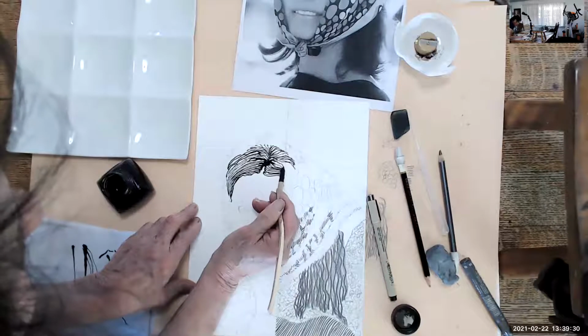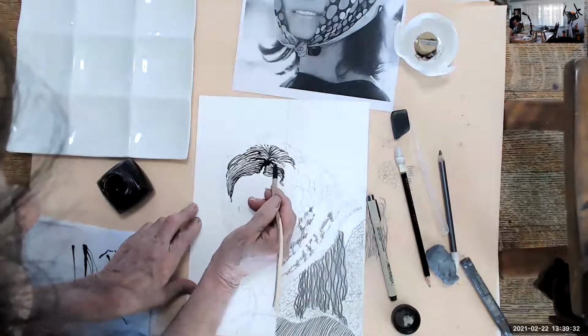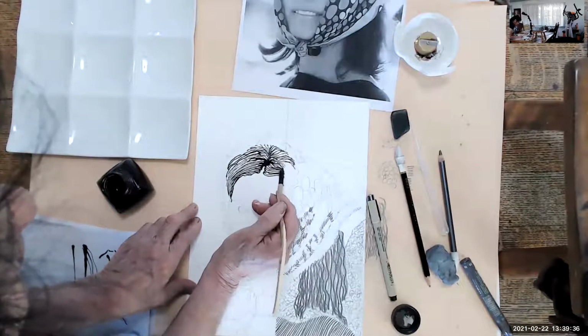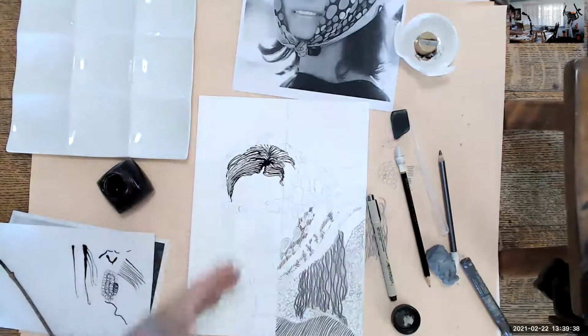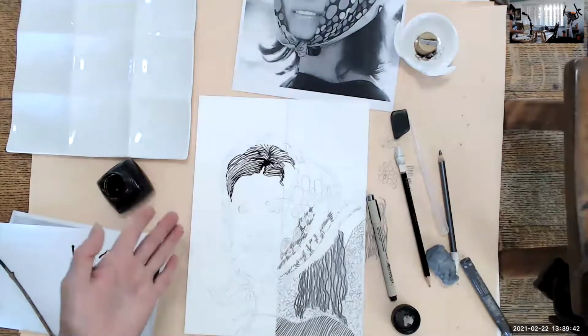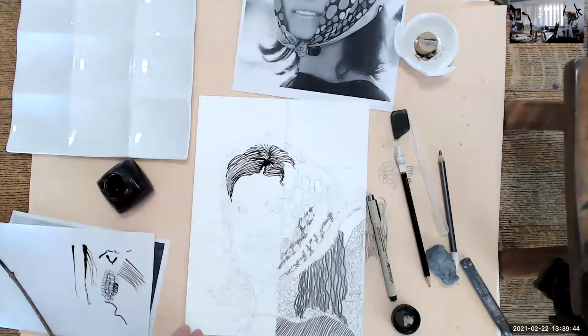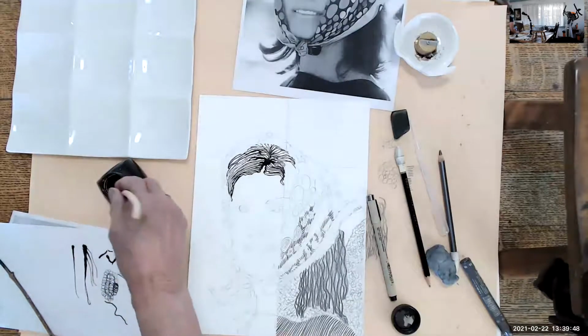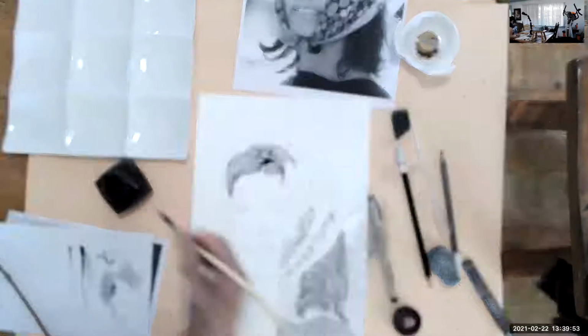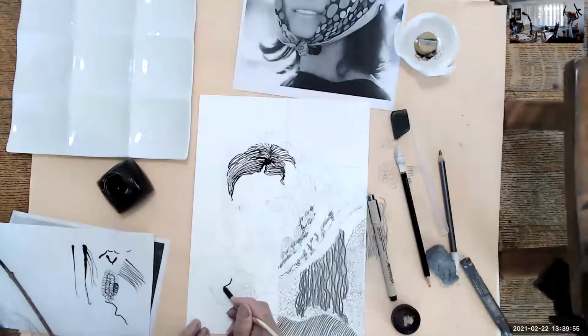Oh, I went past the halfway point mark. You won't have to worry about that because you'll be doing yours all in one medium. So I think that's fine for the hairline on the top. Going to work on this hairline. I guess I don't have to follow the pattern I did on the other side because it's a different medium. You'll just be using one medium.